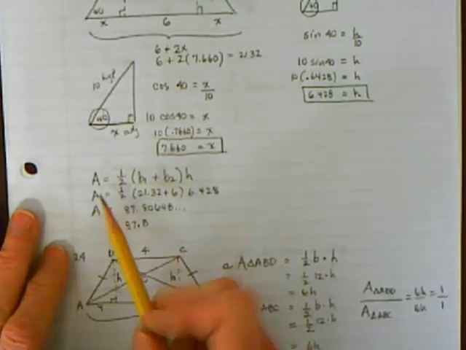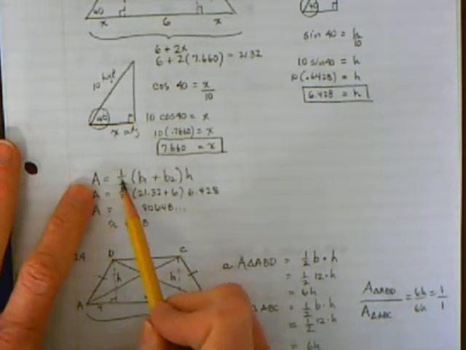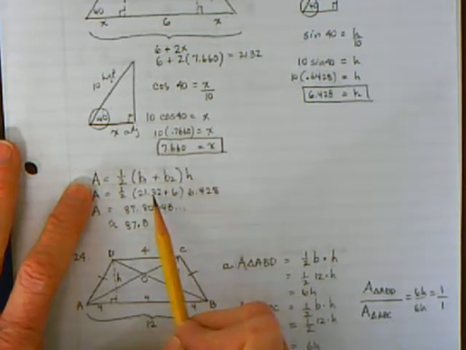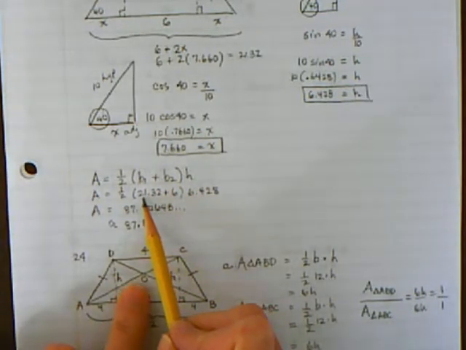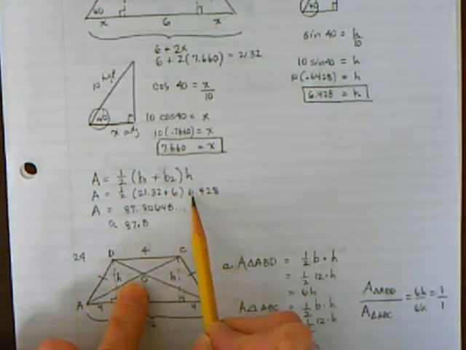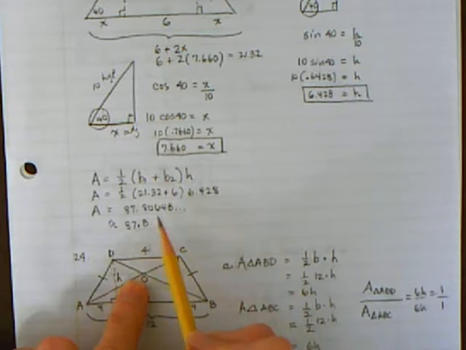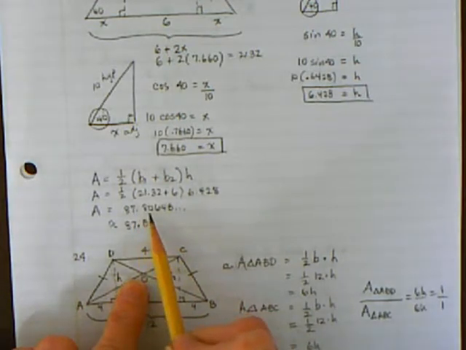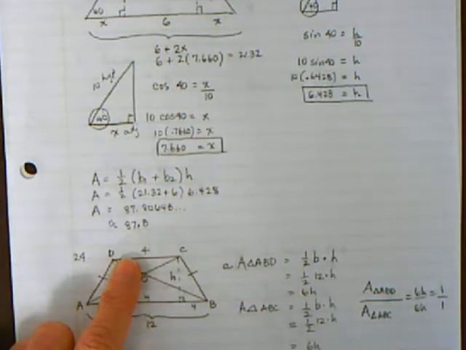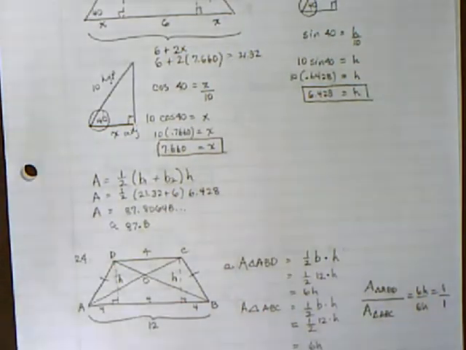Now we have enough information to figure out what the area is. The area of the trapezoid is 1/2 the base 1 plus base 2 times the height. So one base that we just figured out, 21.32, the second base was 6, times the height, 6.428. So when you get that all done, you get 87.80, and so on. And it says round to the nearest tenth, so that's 87.8. Okay, so that is 21.